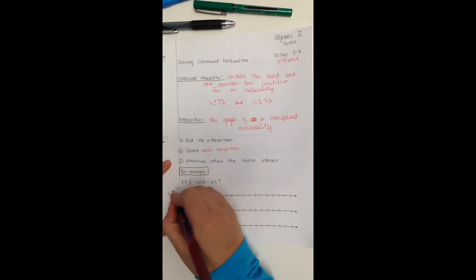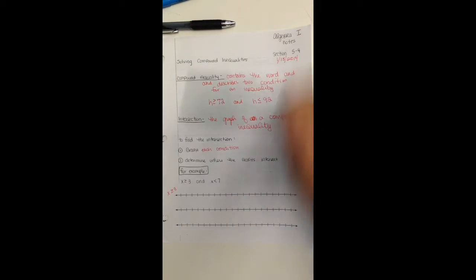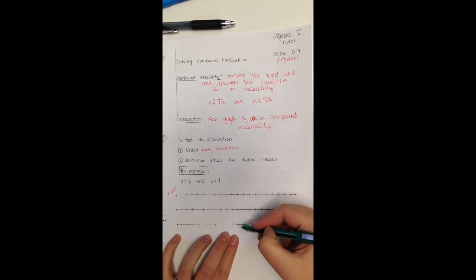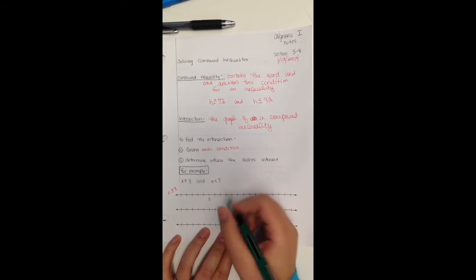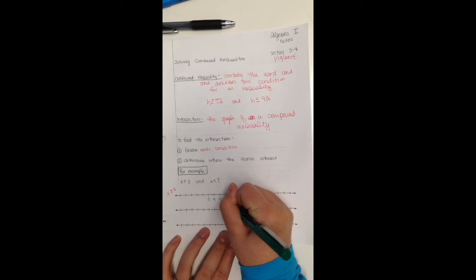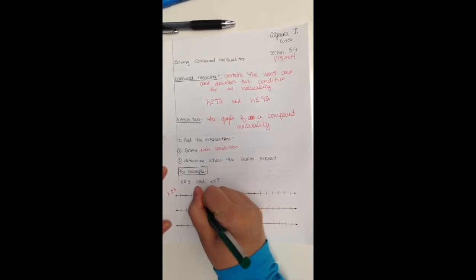So the first one I'm going to graph, x is greater than or equal to 3. Now, before we get started, when you start doing intersections, it's easiest if you make your number lines the exact same. I know I have to have 3 and 7 on here, so I'm going to kind of estimate around the middle and go 3, 4, 5, 6, 7, so that both of them show up on my number line. Then fill in the rest.